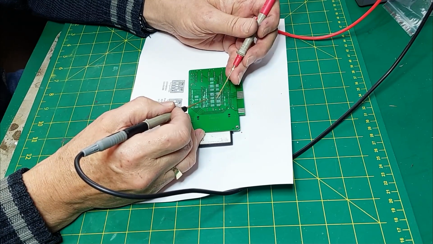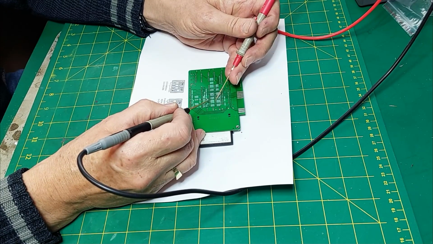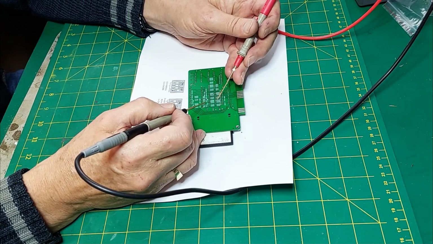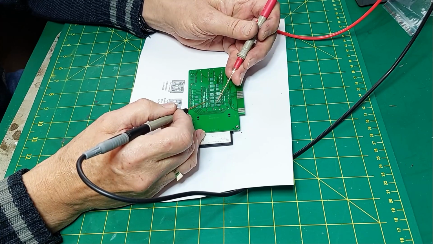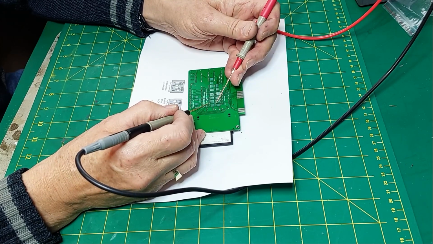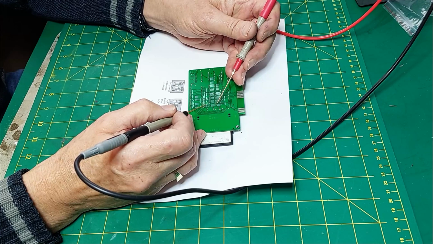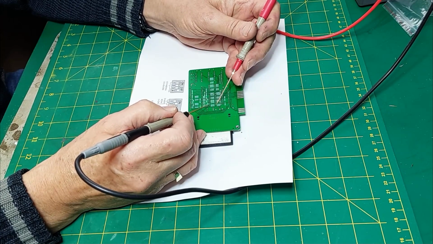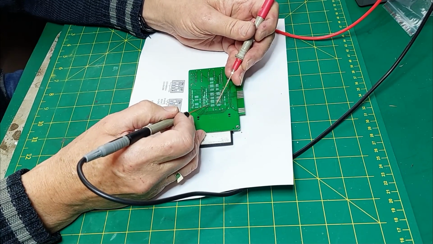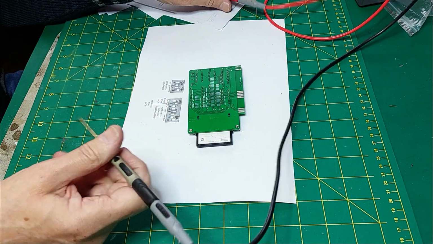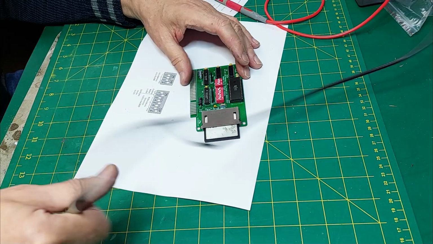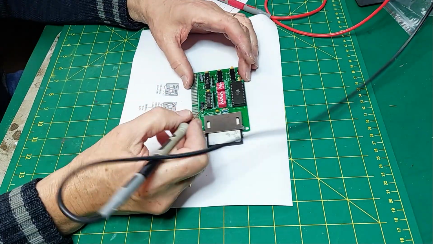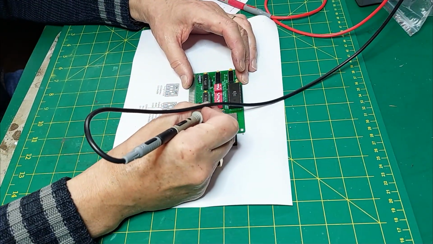And then you have 5, which should be off. You have 6, which should be on, and 7, which should be on, and 8, which should be off. So the switch is broken, it's not making contact. So a simple way to test that is simply put all of them on.